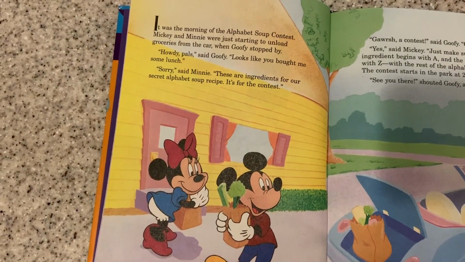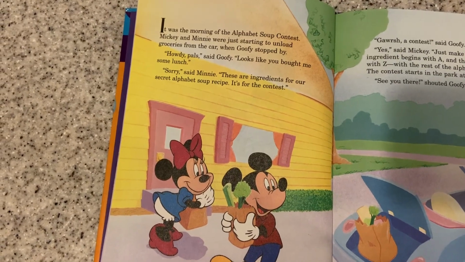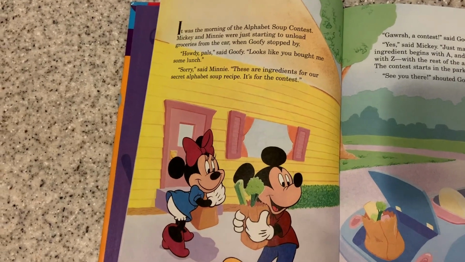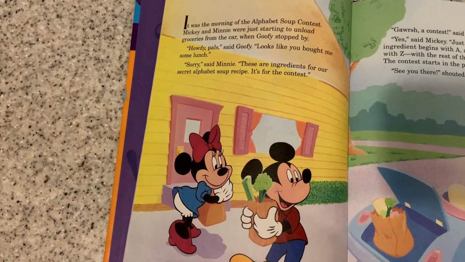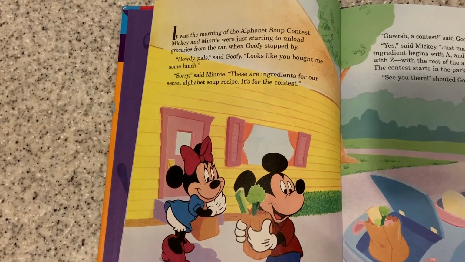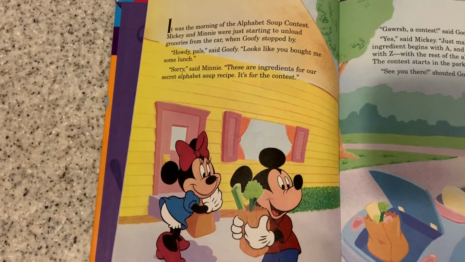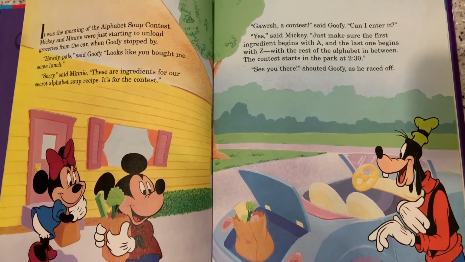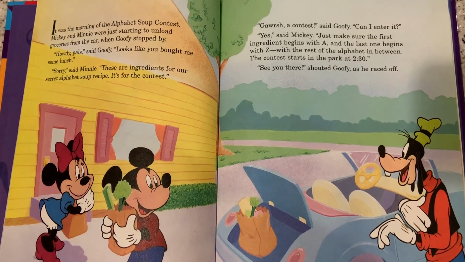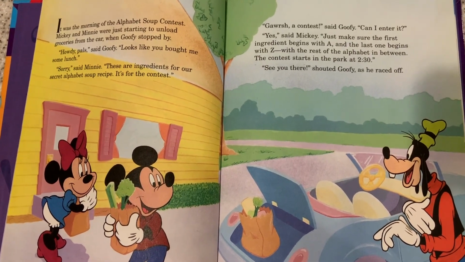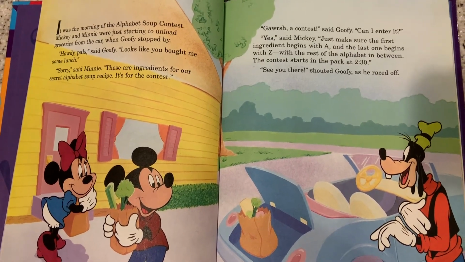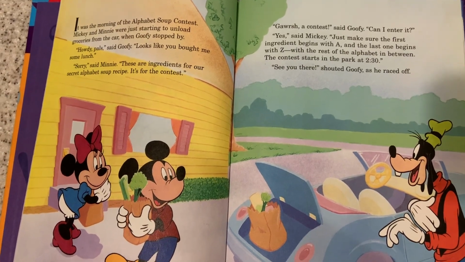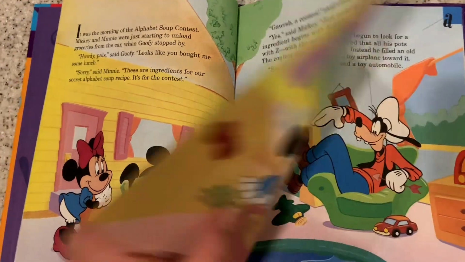It was the morning of the alphabet soup contest. Mickey and Minnie were just starting to unload groceries from the car when Goofy stopped by. "Howdy, pals," said Goofy. "Looks like you bought me some lunch." "Sorry," said Minnie. "These are ingredients for our secret alphabet soup recipe. It's for the contest." "Gosh, a contest," said Goofy. "Can I enter it?" "Yes," said Mickey. "Just make sure the first ingredient begins with A and the last one begins with Z, with the rest of the alphabet in between. The contest starts in the park at 2:30." "See you there," shouted Goofy as he raced off.